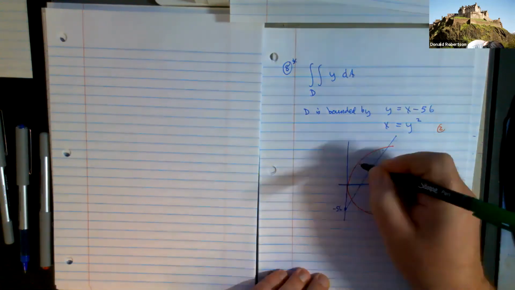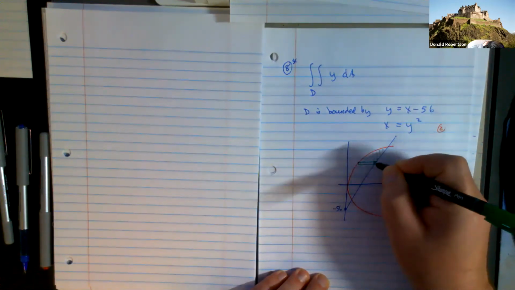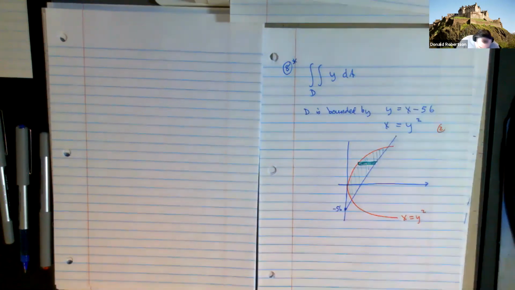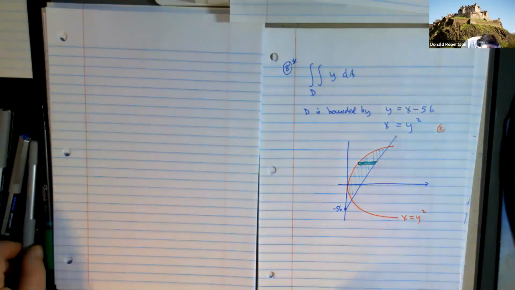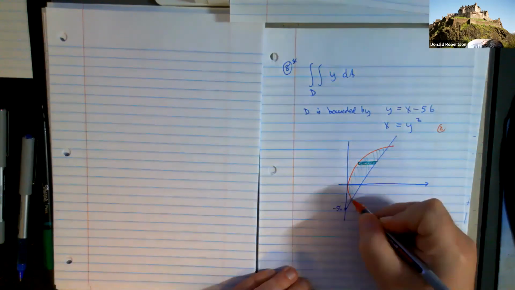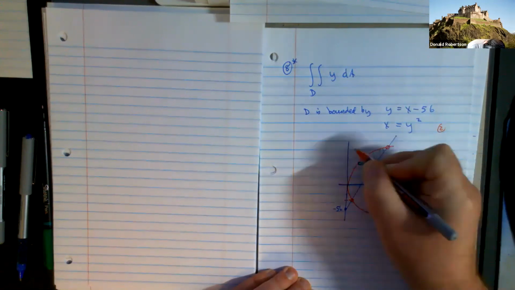If I go this way here, then all I need to do is find the coordinate of this point and the coordinate of that point.